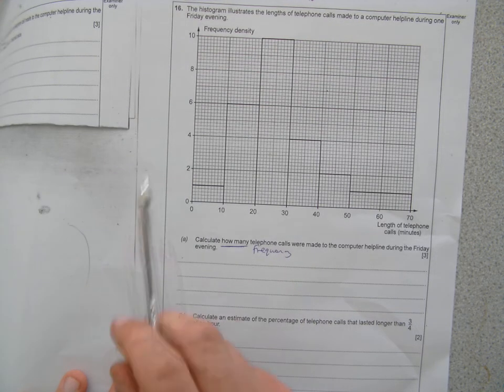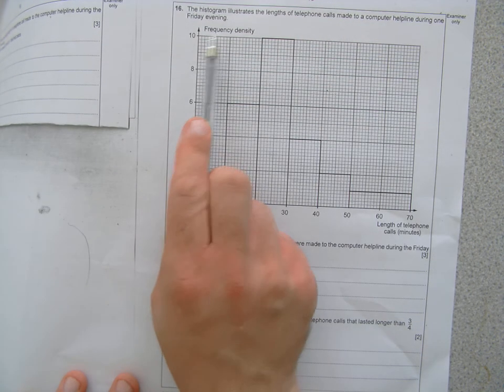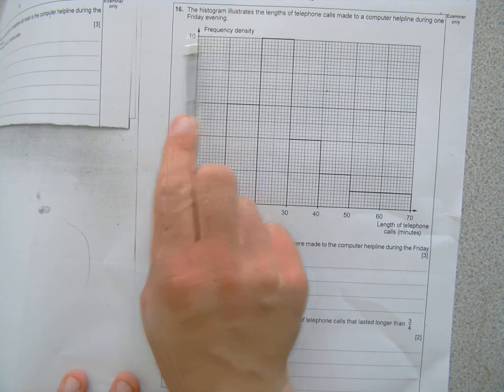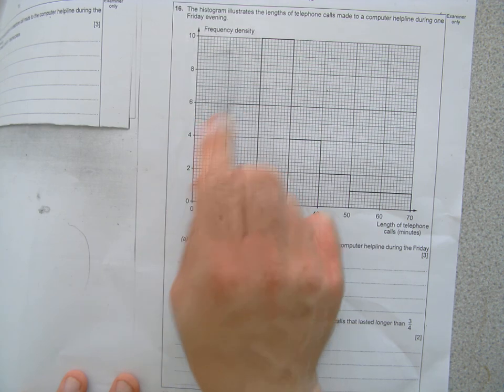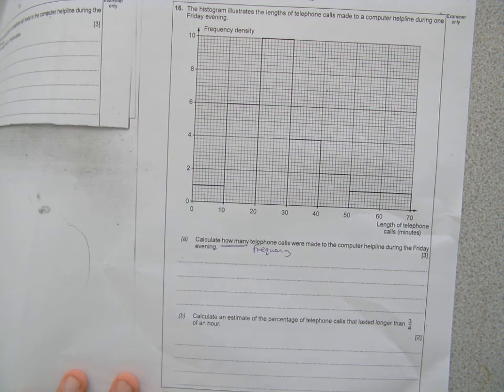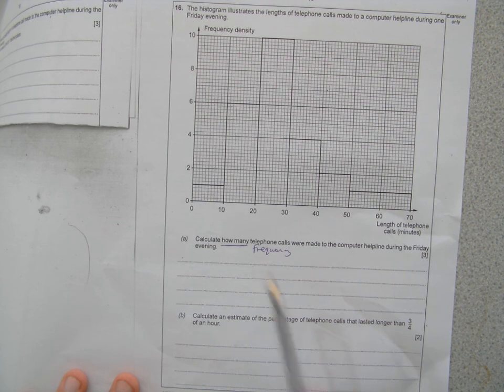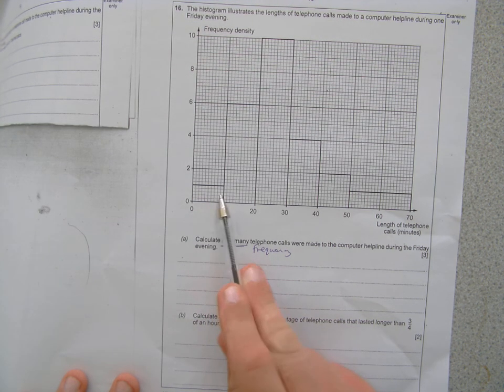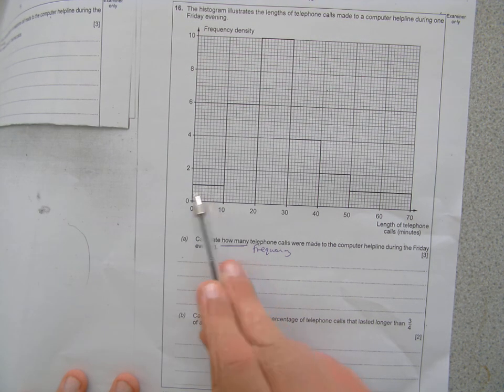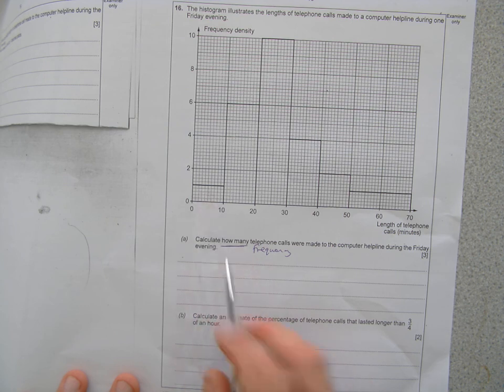And just remember, on a histogram, they don't tell you the frequency. Here, this axis tells you the frequency density. But we can work out how many by working out the areas of the bars. So each bar is an area, and let's work them out. We can write it down here.